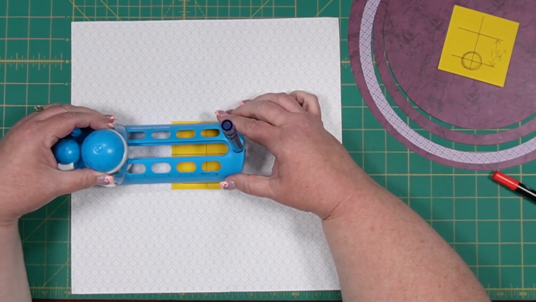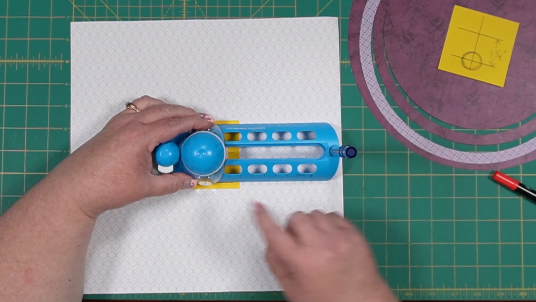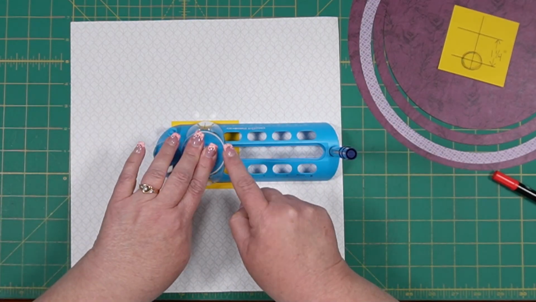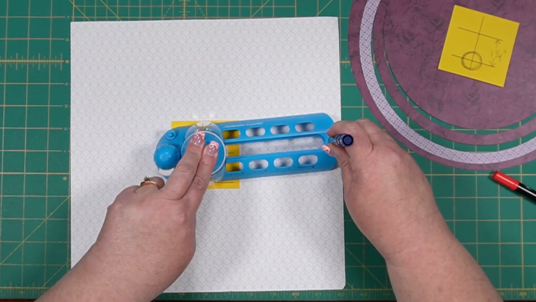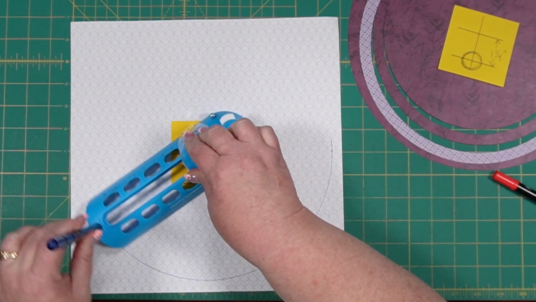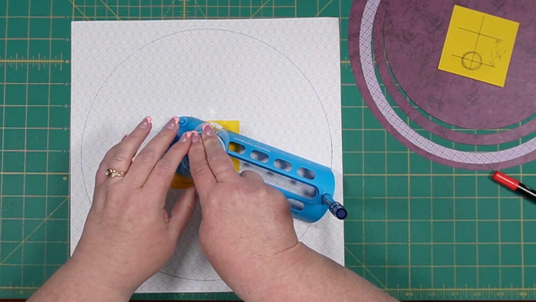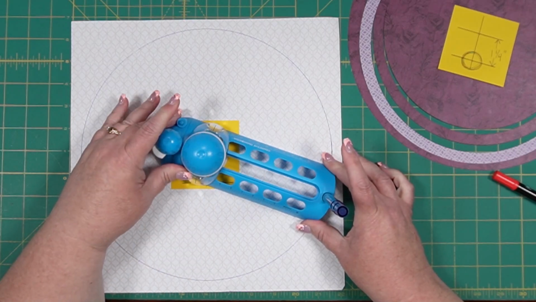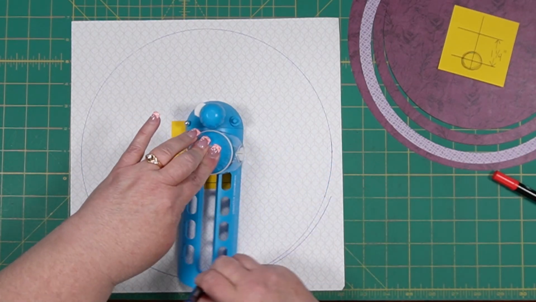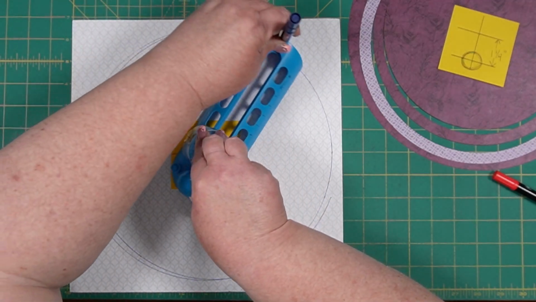And then, whoop, I'm going to line up my line on the bubble and the front part of my trimmer. I'm still going to use this to anchor it down. Then I'm just going to take my pen and draw all the way around. Awesome. And then if you offset this by a little bit, you can make a little bit more of a decorative feel.